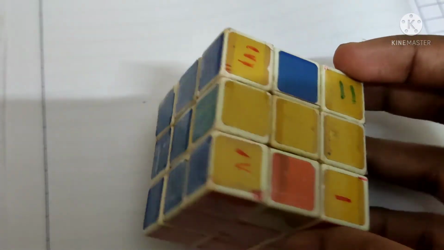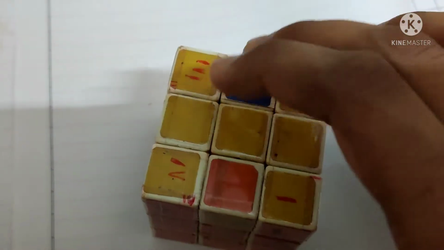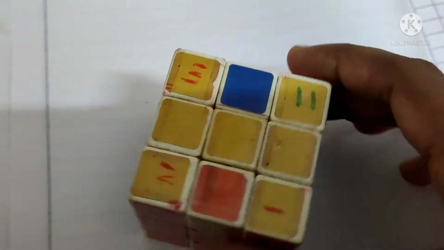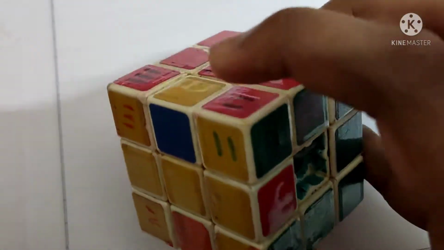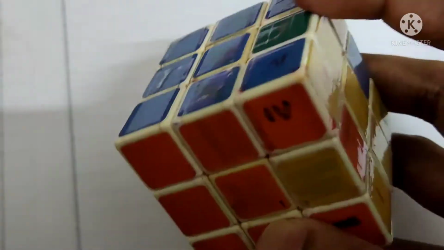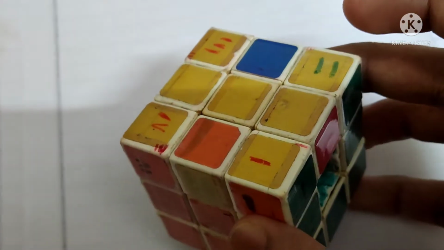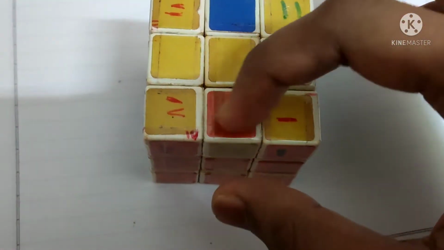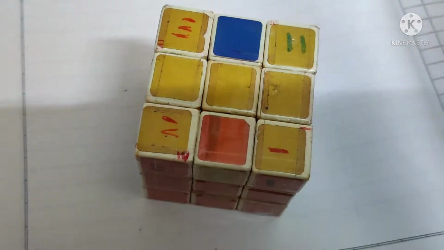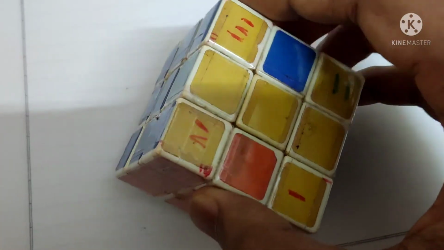For me, fortunately or unfortunately, fixing this and moving the three other pieces lands them in their required positions. So red goes here, blue goes here, and green comes here. So I will be fixing this as my invariant piece.